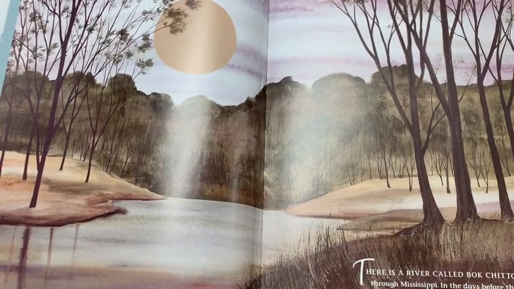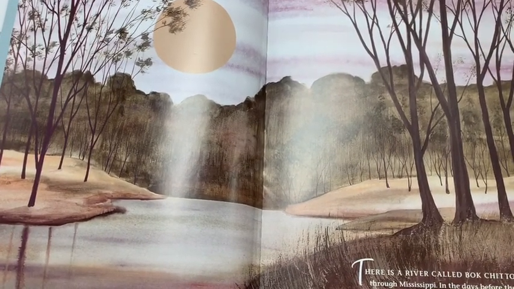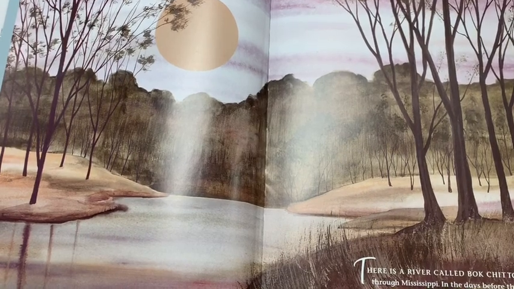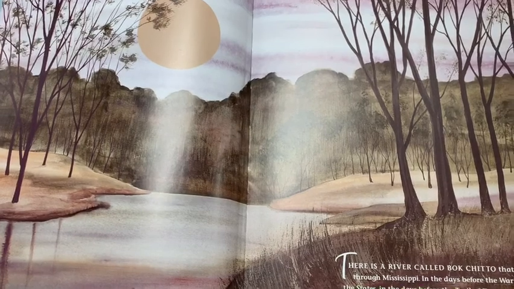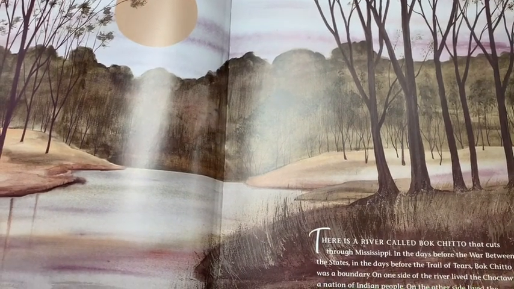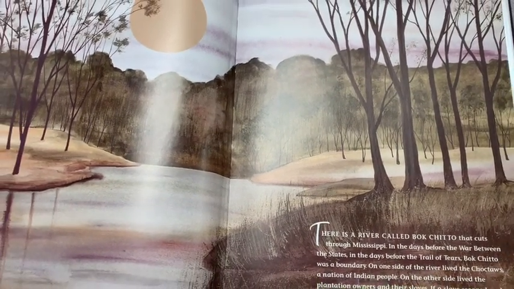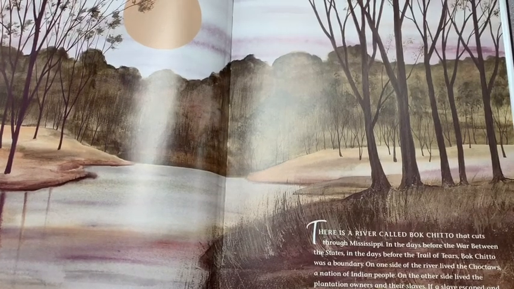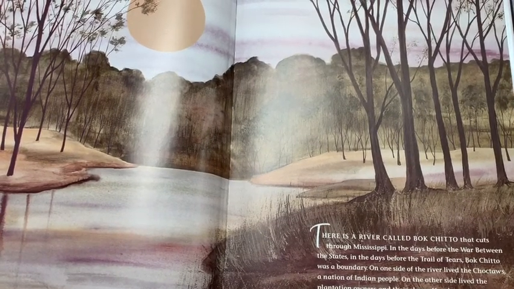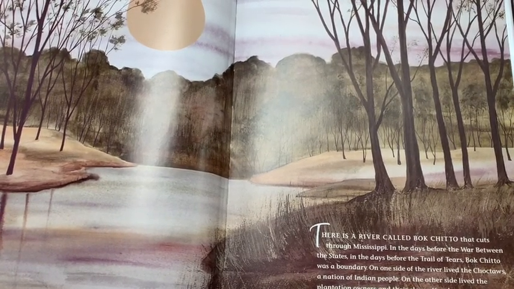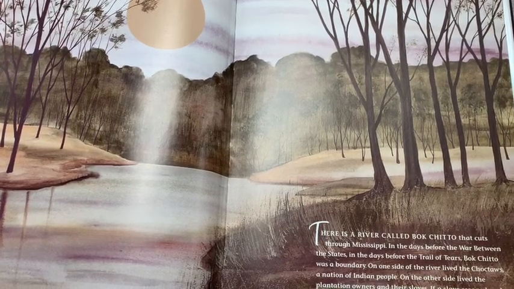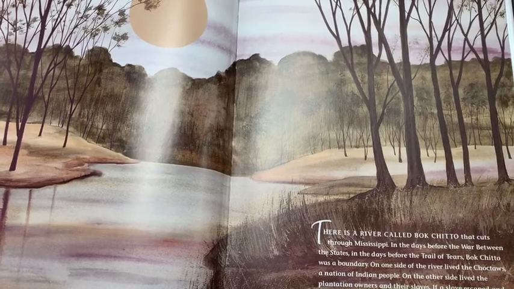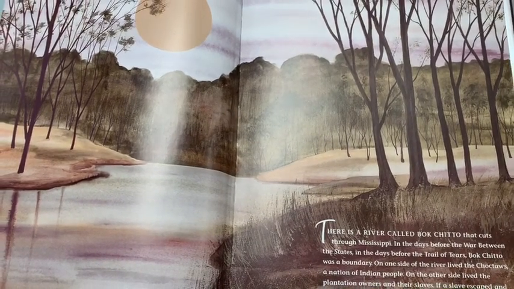There is a river called Bok Chitto that cuts through the Mississippi. In the days before the war between the states, in the days before the Trail of Tears, Bok Chitto was a boundary. On one side of the river lived the Choctaws, a nation of Indian people. On the other side lived the plantation owners and their slaves. If a slave escaped and made his way across Bok Chitto, the slave was free. The slave owner could not follow. That was the law.